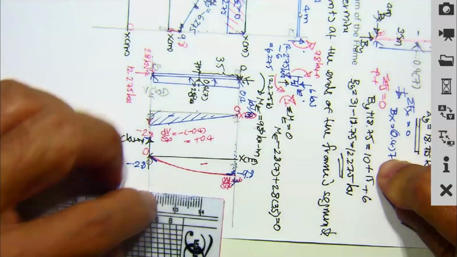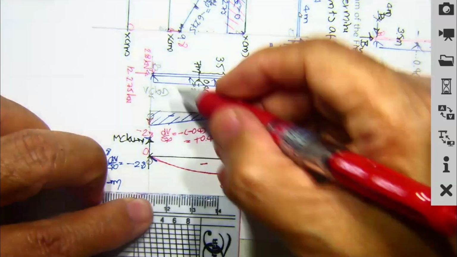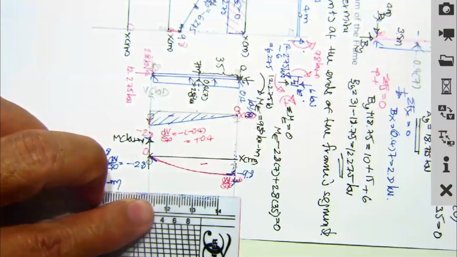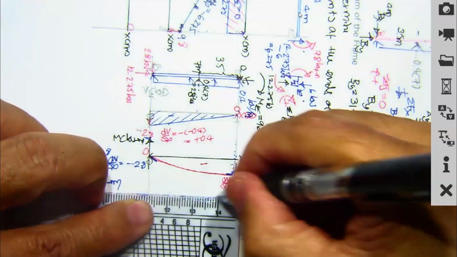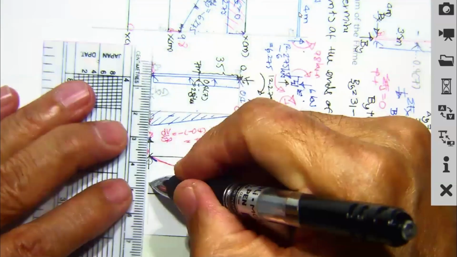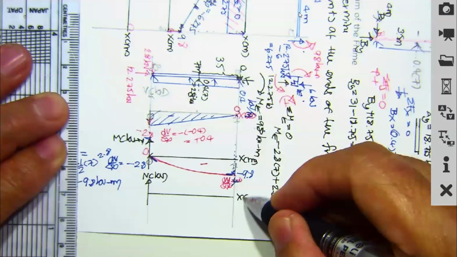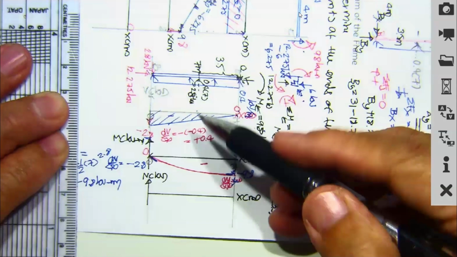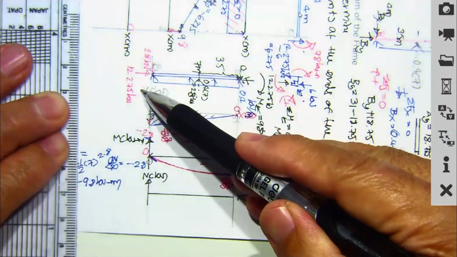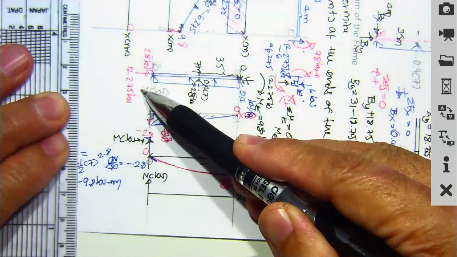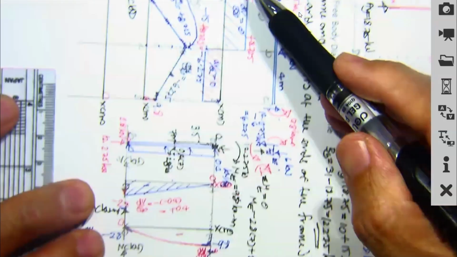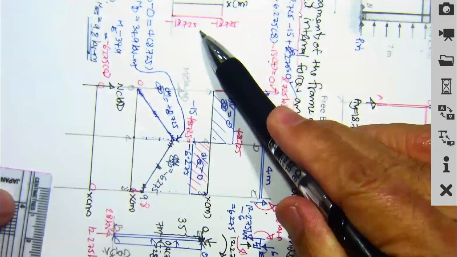Now, the last one, axial force. Compressive is going to be negative. Okay, this one and this one, in kilonewtons versus x in meters, negative of what? 12.275. Okay, this is 18.725.